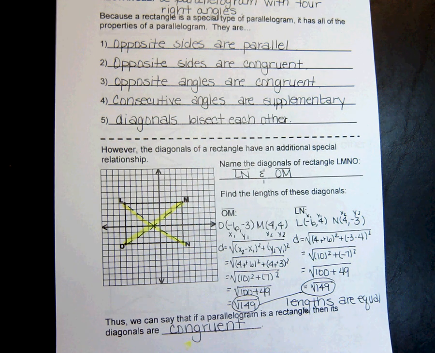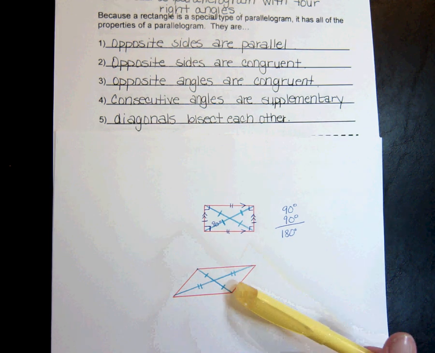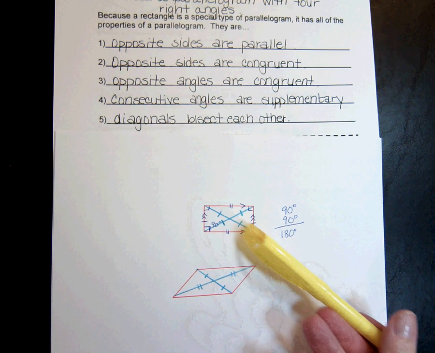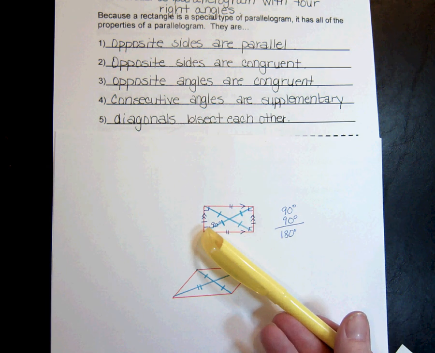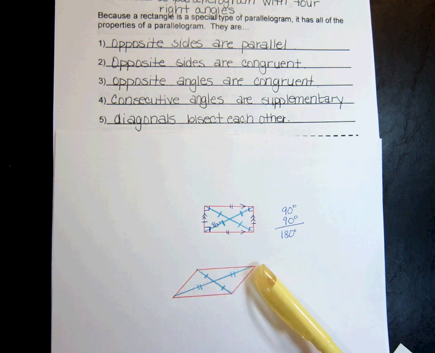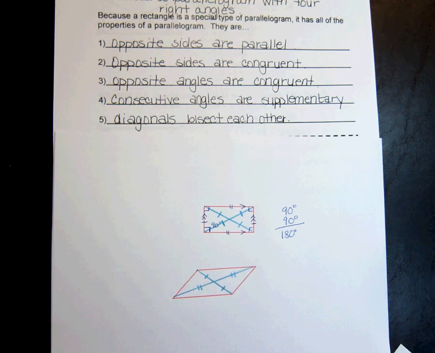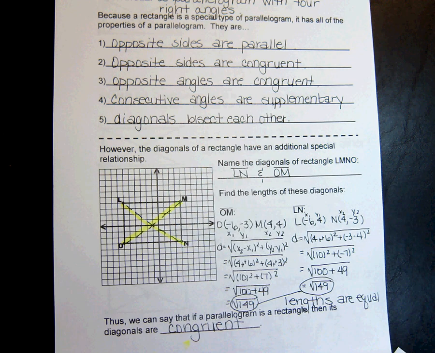And again, I showed you the difference in a parallelogram and a rectangle, showing that this diagonal is actually congruent to that diagonal. Not so in a parallelogram. They bisect each other, but they do not show congruency. So that's the special relationship of a rectangle.